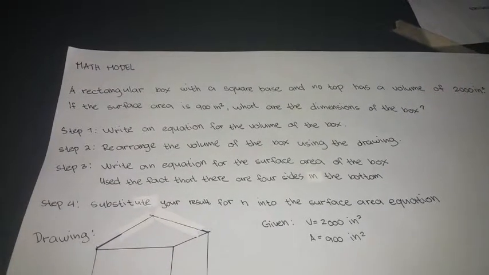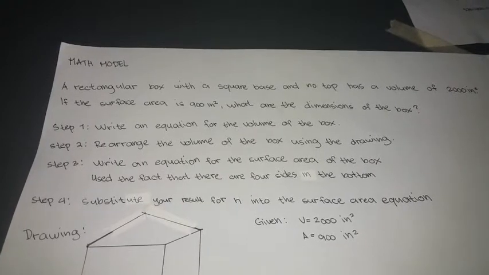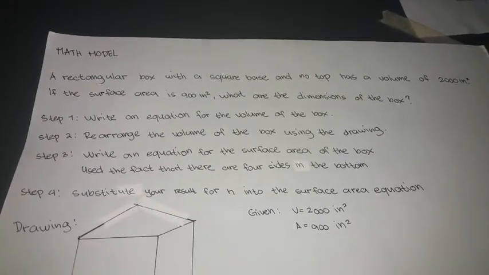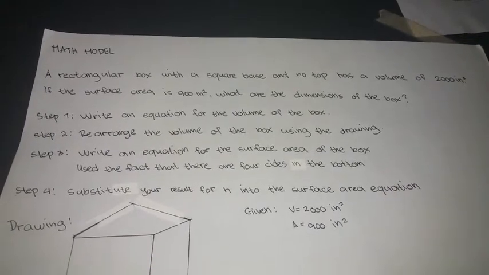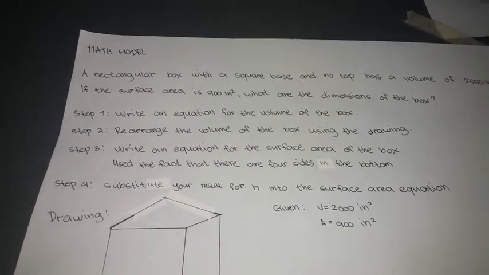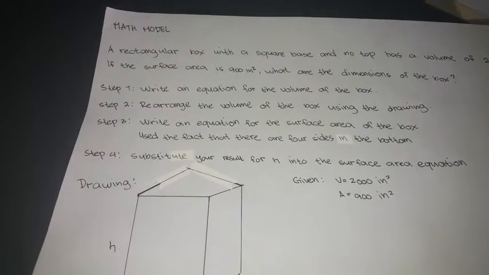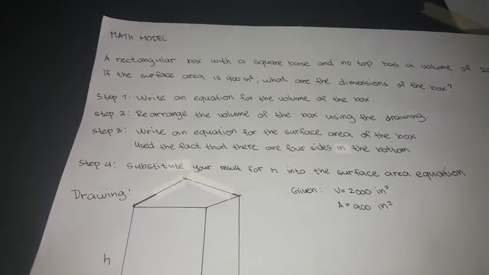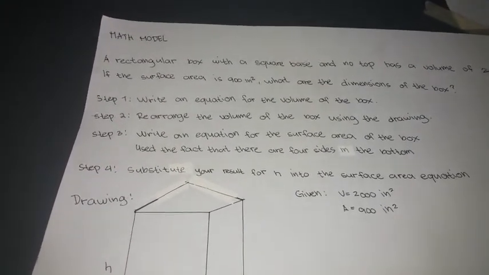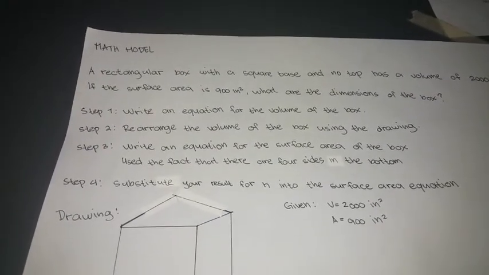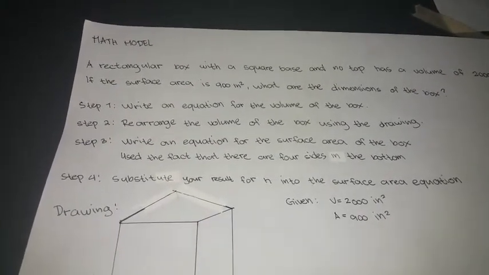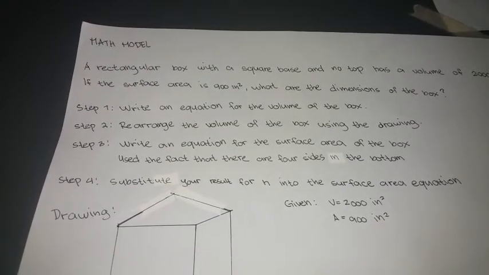So this is a mathematical model. A rectangular box with a square base and no top has a volume of 2000 inches squared. If the surface area is 900 inches squared, what are the dimensions of the box? So these are the steps. Step 1: Write an equation of the volume of the box. Step 2: Rearrange the volume of the box using the drawing.